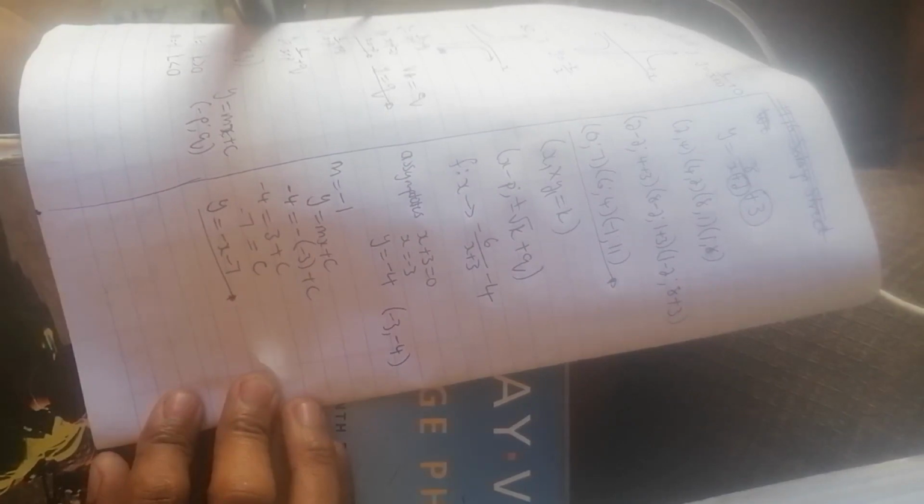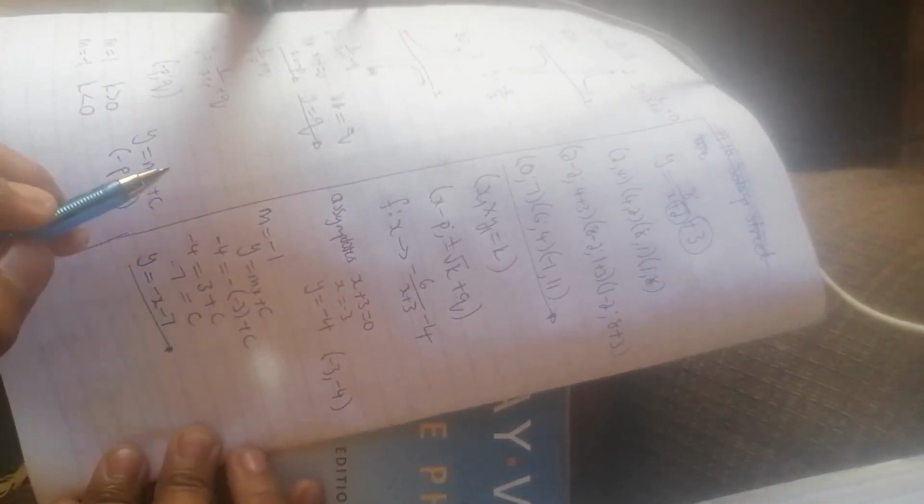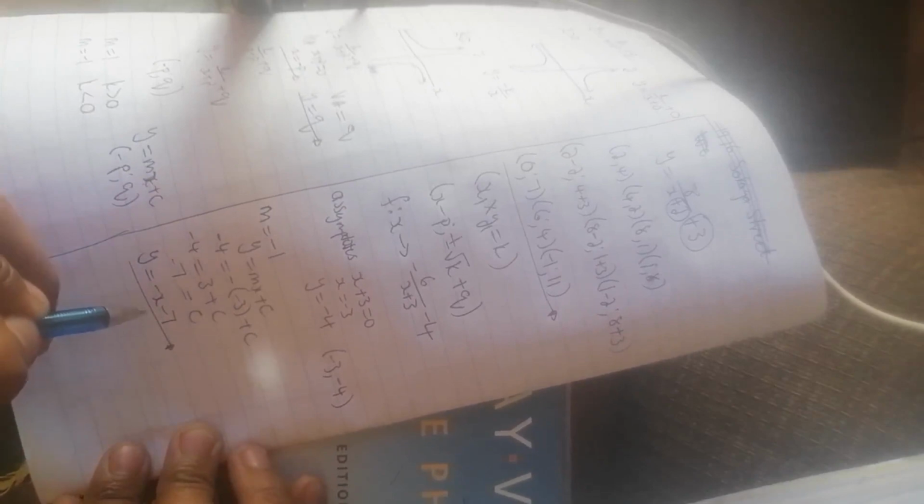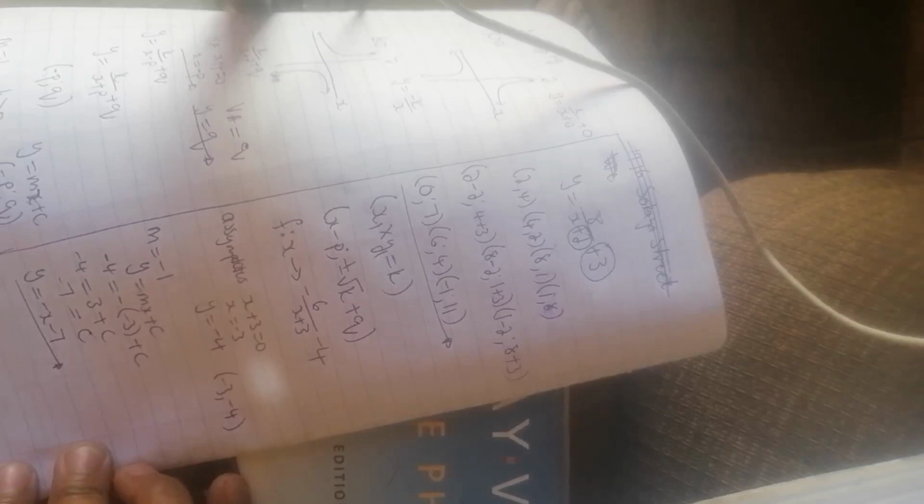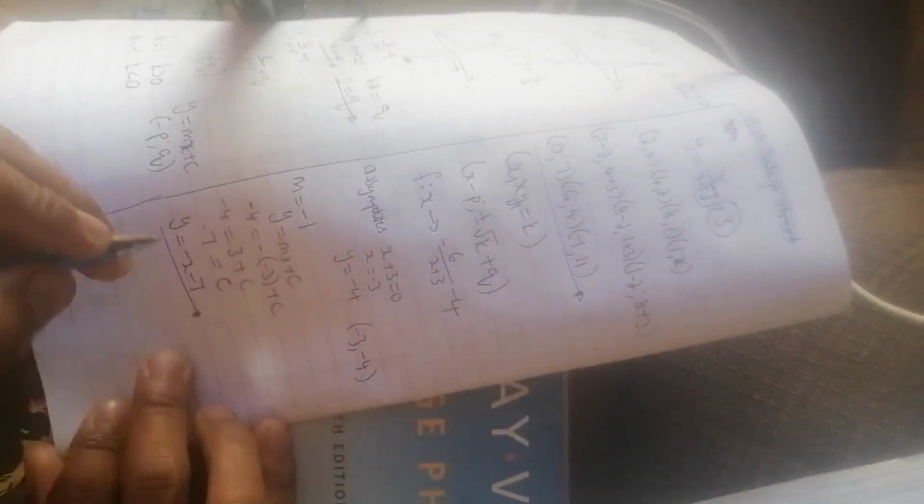Now, how will I find the point of intersection between the straight line and the function that I have, which is this. Now I want the point of intersection, and I know at intersection the graphs are equal.